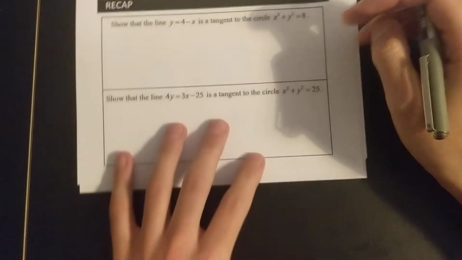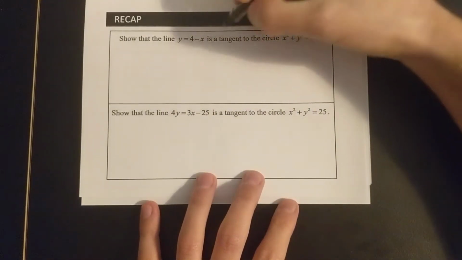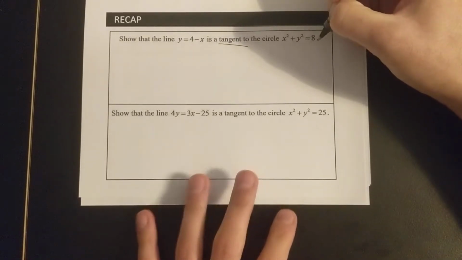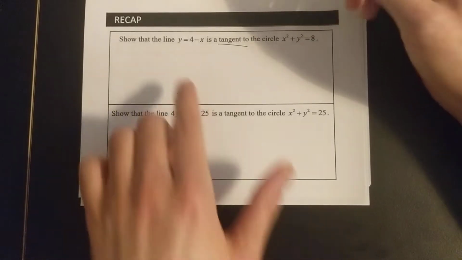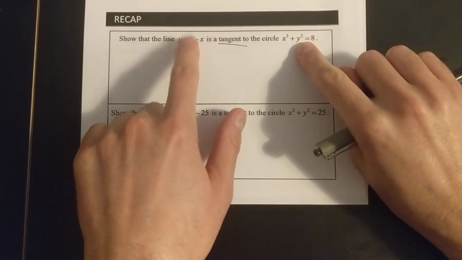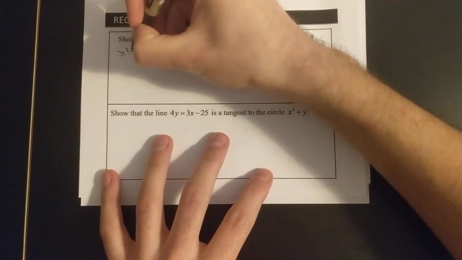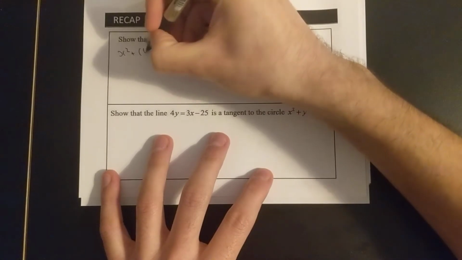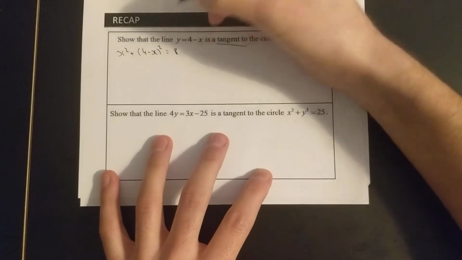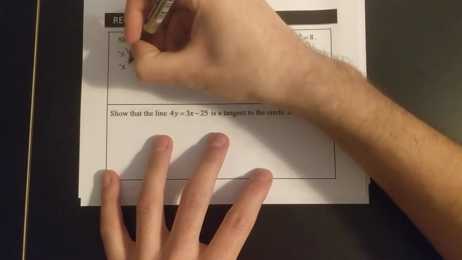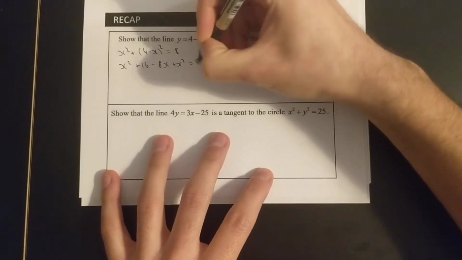Okay, recap. Show that the line y equals 4 minus x is a tangent to the circle x squared plus y squared equals 8. If it's a tangent, it means it touches just once, which means for the solution to these two, there can only be one. So let's substitute this in. We've got x squared plus (4 minus x) squared is equal to 8. Expanding that out, we've got x squared plus 16 minus 8x plus x squared is equal to 8.